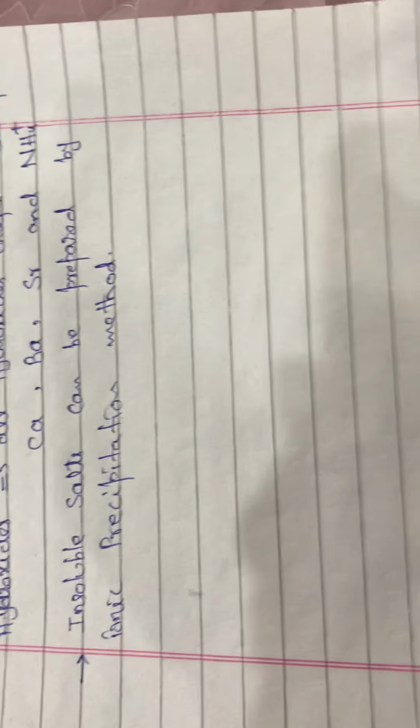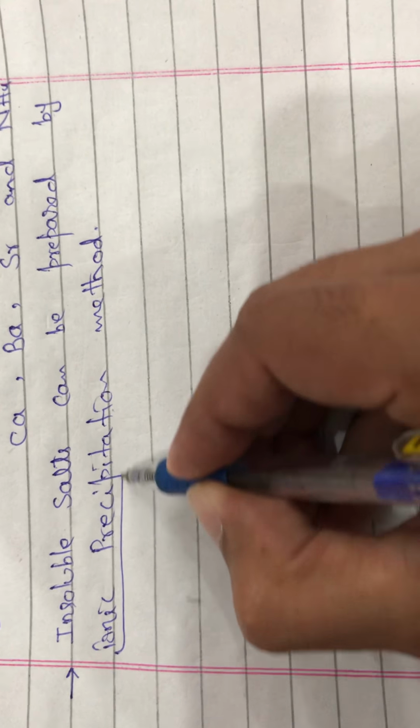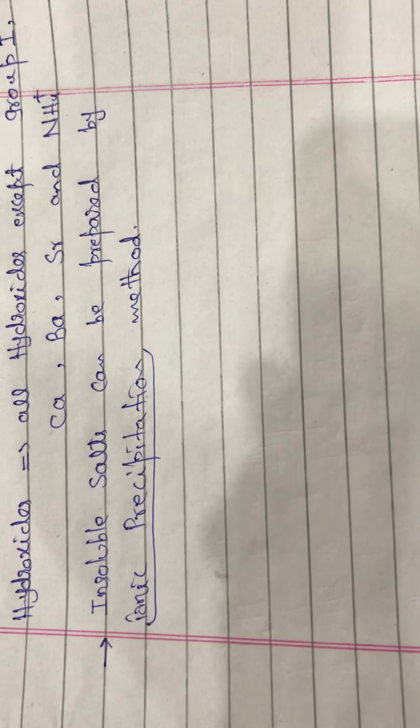So what is the ionic precipitation method? How can it be used to prepare an insoluble salt?